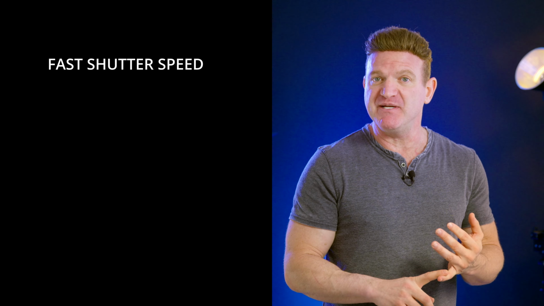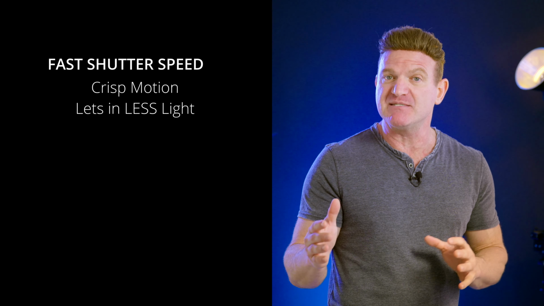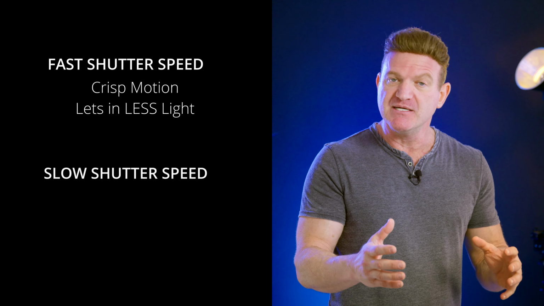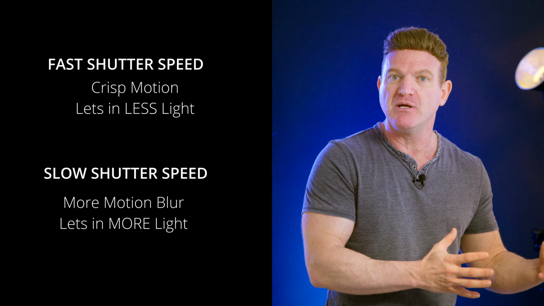So shutter speed is how long your camera's sensor is exposed to light for each frame. In video, it also affects how motion looks. A fast shutter speed, like 1/1000th of a second, gives you really crisp motion, less blur. A slow shutter speed, something like 1/30th of a second, gives you a lot of really good motion blur and more light.